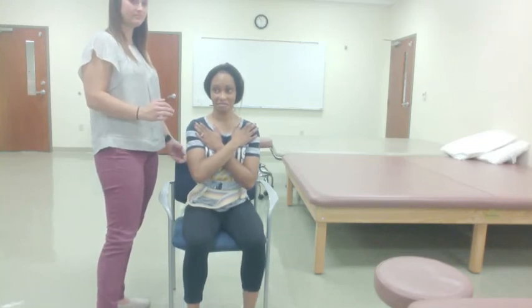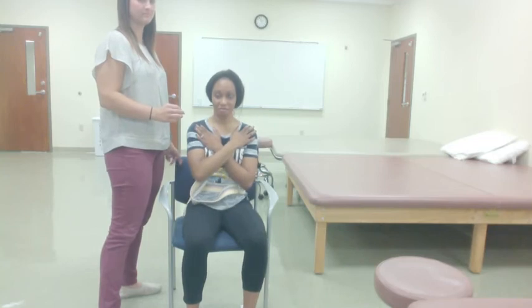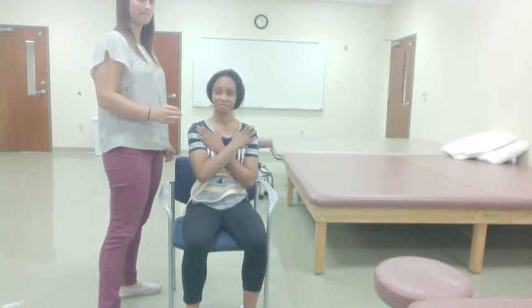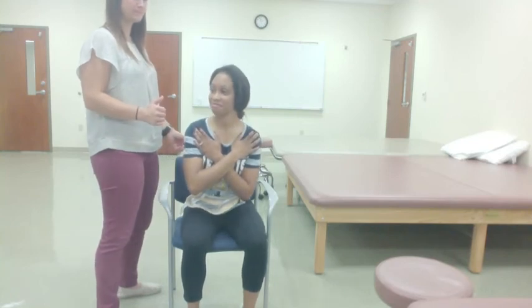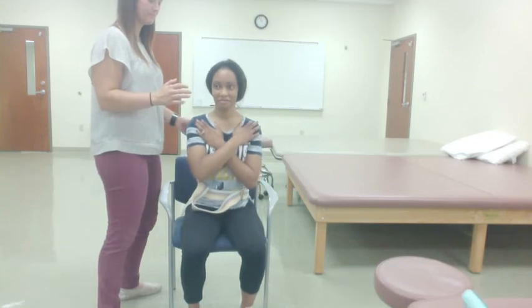Provide 1 practice trial before measurements are recorded. An inability to complete 5 reps without assistance or use of upper extremity support indicates failure of the test. Modifications should be documented. Document speed and assistance level.